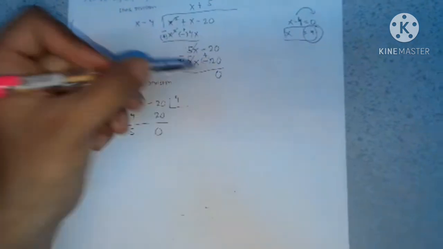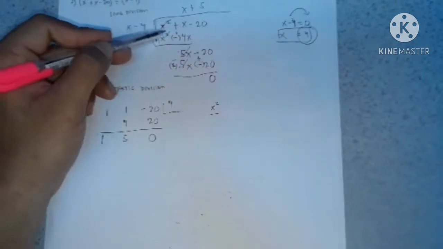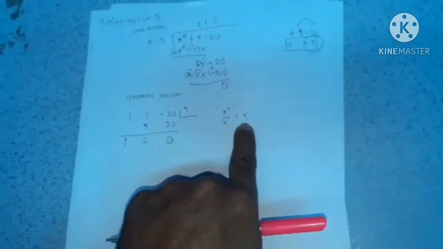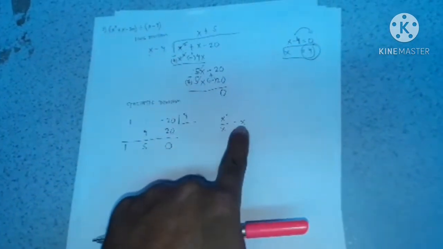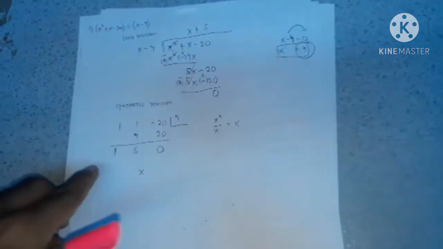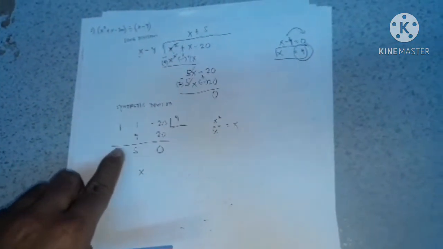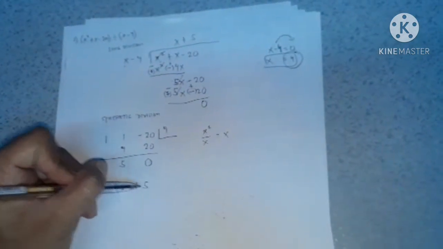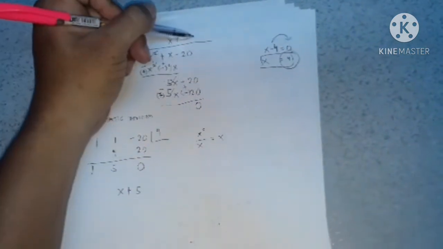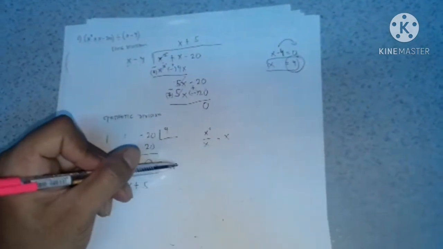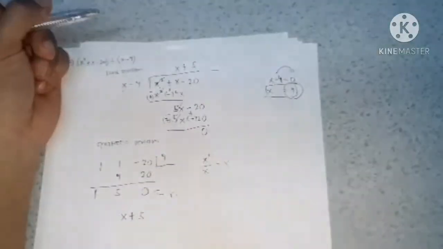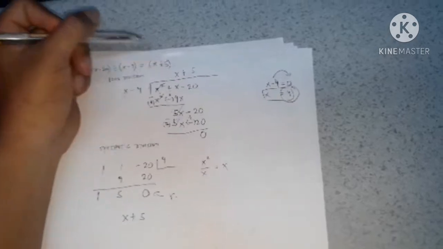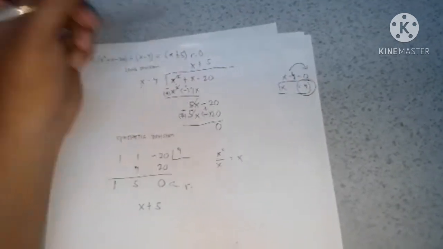Again, x squared divided by x is equal to x. So, 1 times x is x. Since ito yung numerical coefficient ng linear term, ibig sabihin ito ay yung constant term. So, you have x plus 5. And then remainder 0 ulit. Okay. So this one is equal to x plus 5, remainder 0.